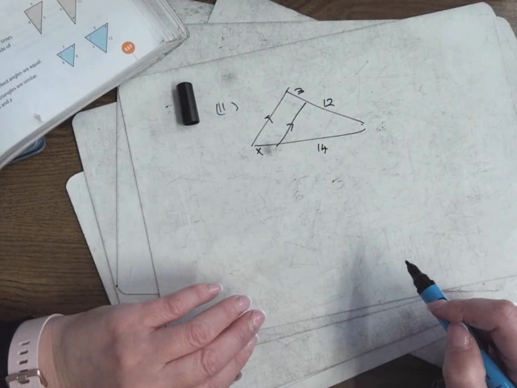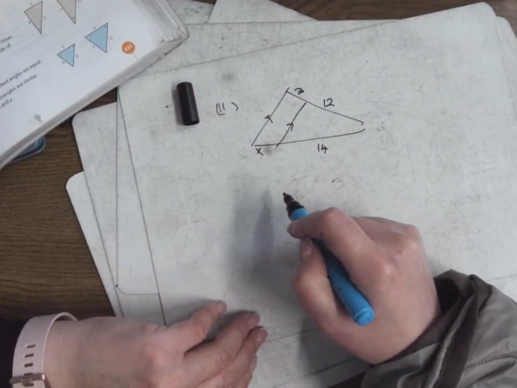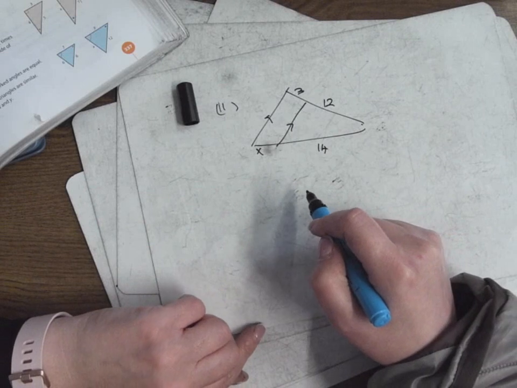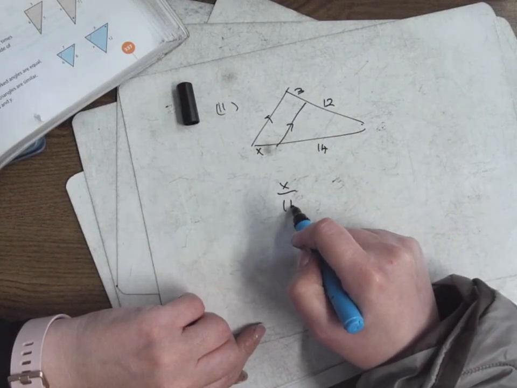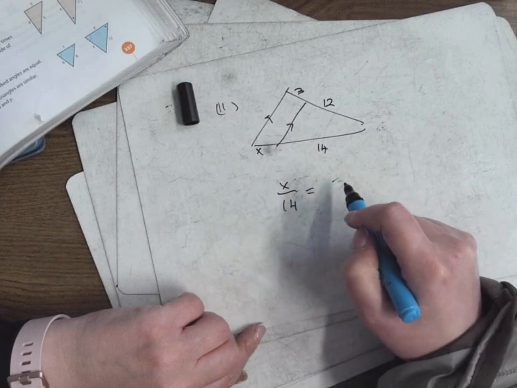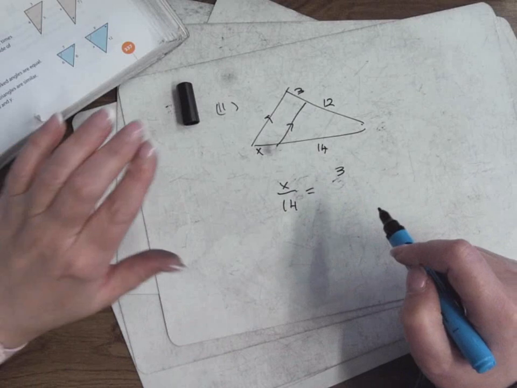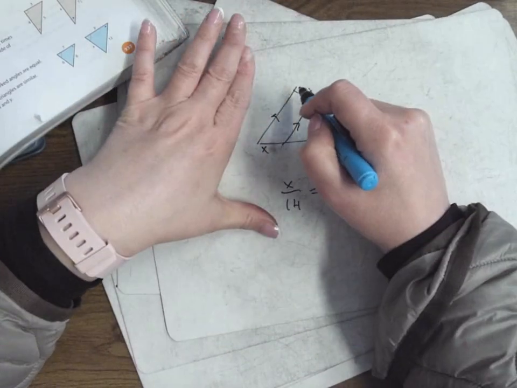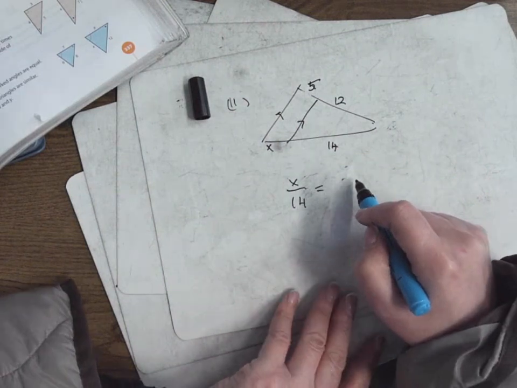Someone call out a fraction to me. x over 14 equals, I think that's a 3, bad writing. Actually, it's a 5. Sorry. So blind and bad writing.